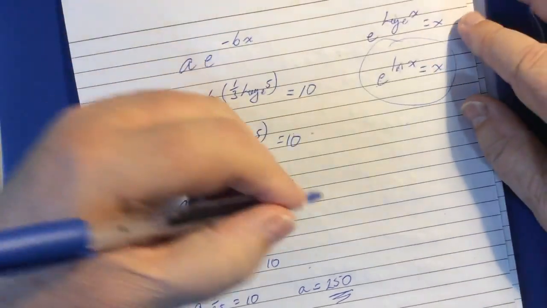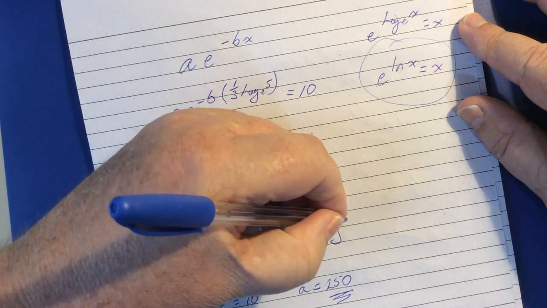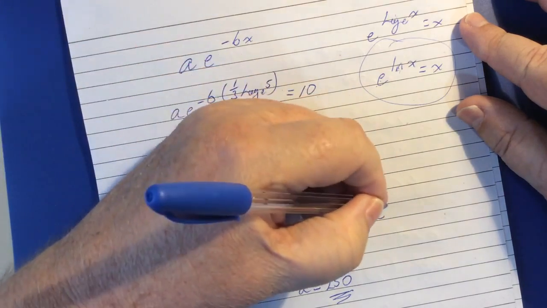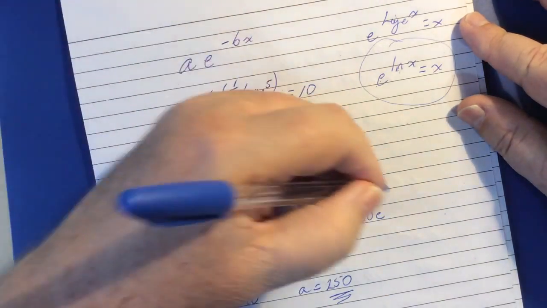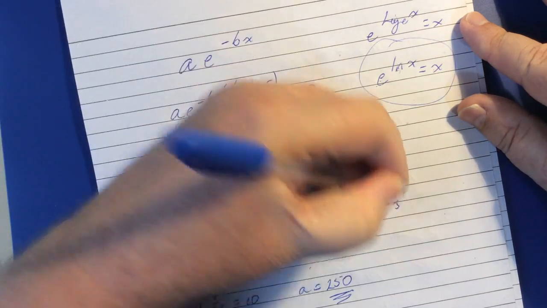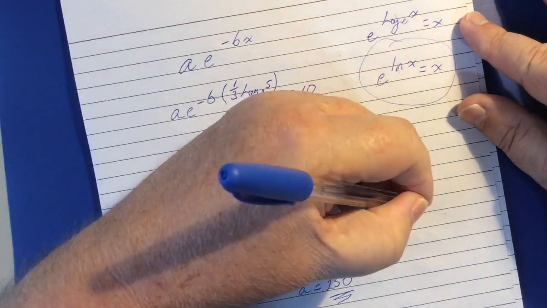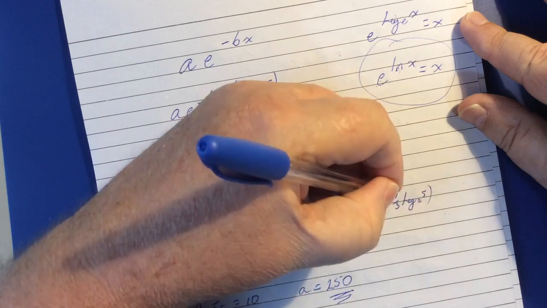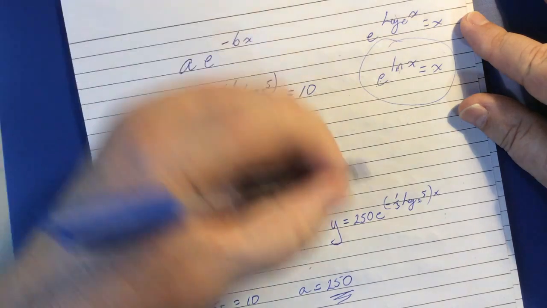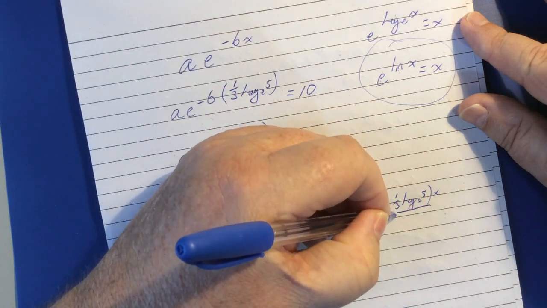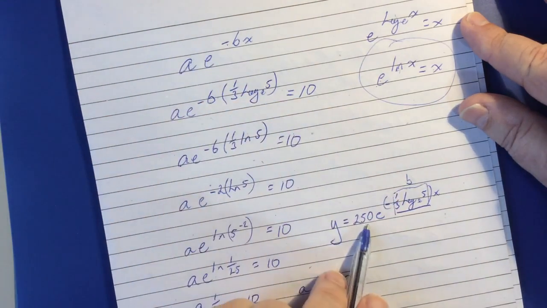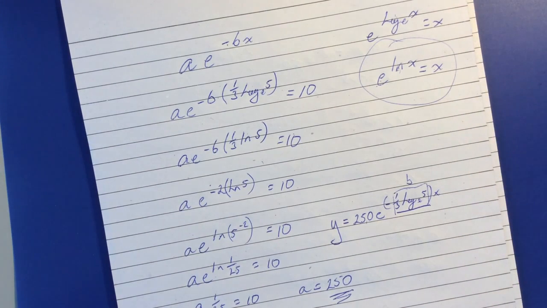So this lovely equation is as follows. Y is equal to 250 e to the negative 1/3 log e of 5 x. And that's it. We've got that. Remember that this was negative b and we had to find b, and we've got a. There we are.